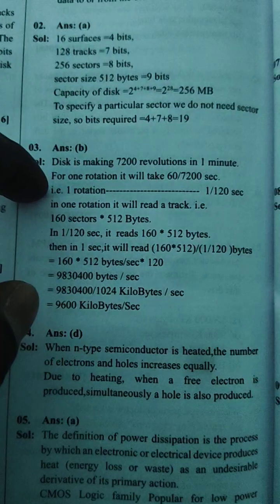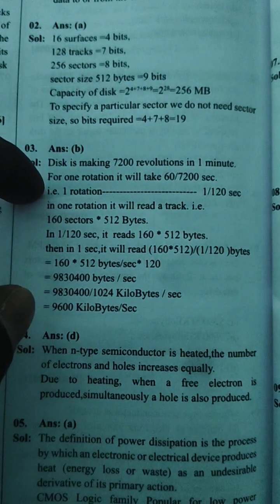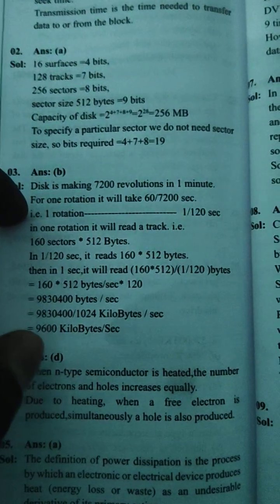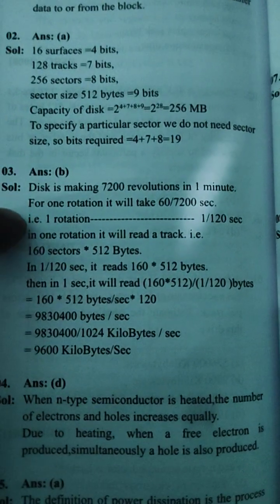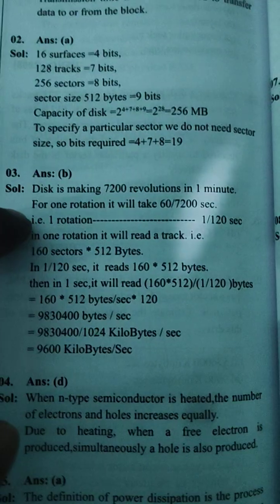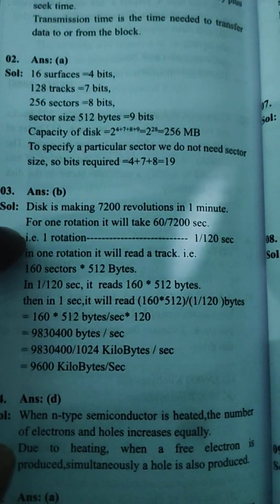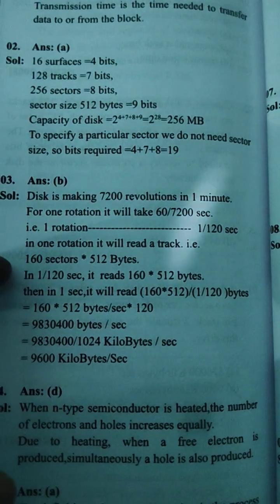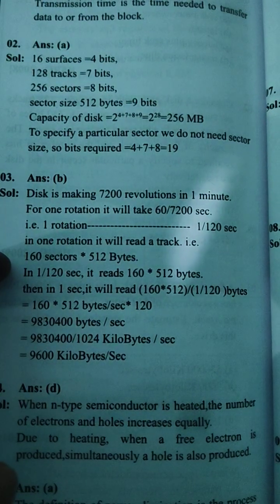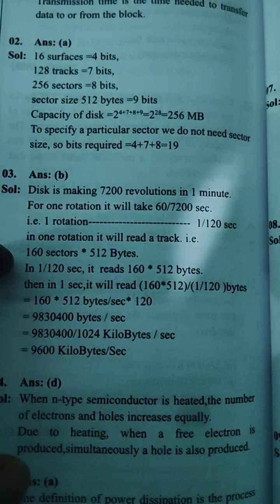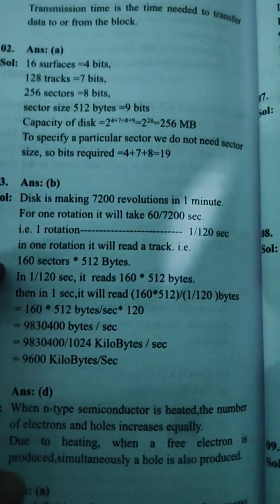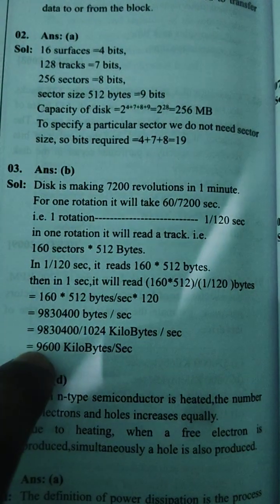In 1 by 120 seconds it reads 160 into 512 bytes, so in 1 second it will read 160 into 512 into 120 bytes, that is 9830400 bytes per second, that is 9830400 divided by 1024 kilobytes per second, which is 9600 kilobytes per second.